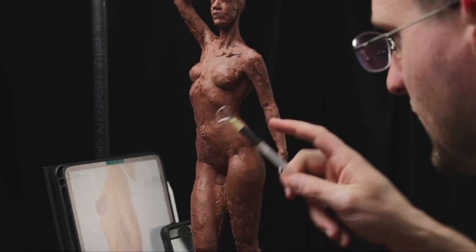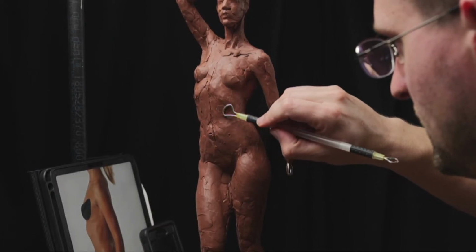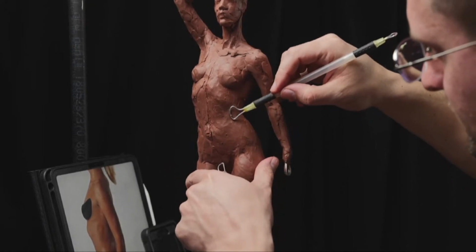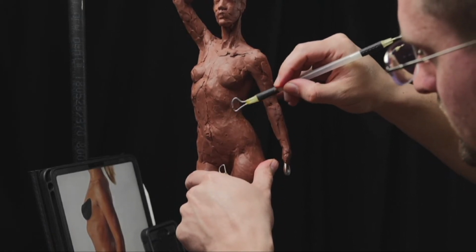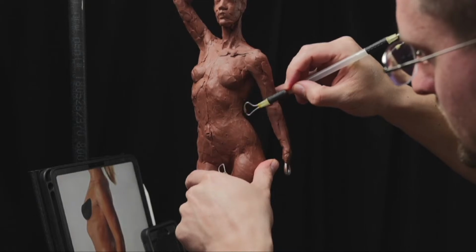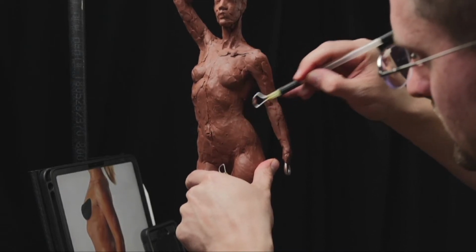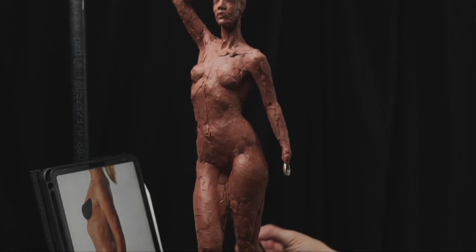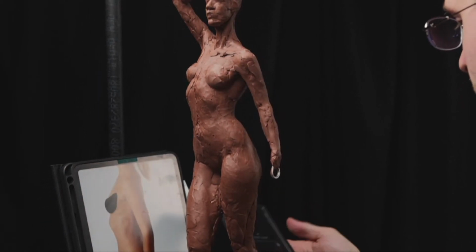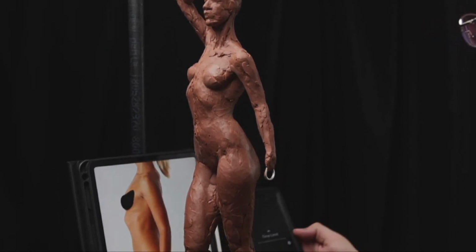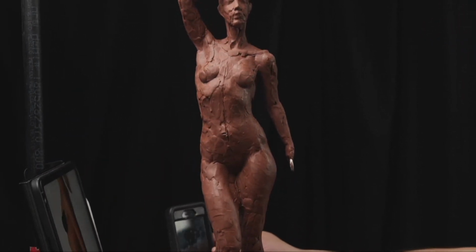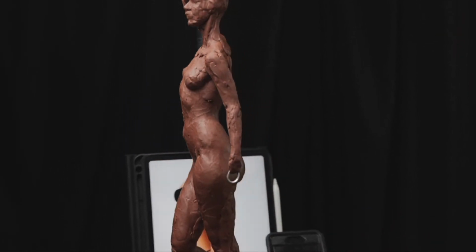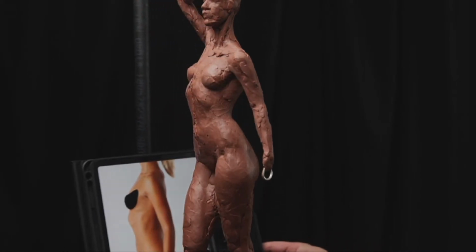And it allows you to come into these concave areas a little bit more easily. Here's what that's looking like. It's coming along.